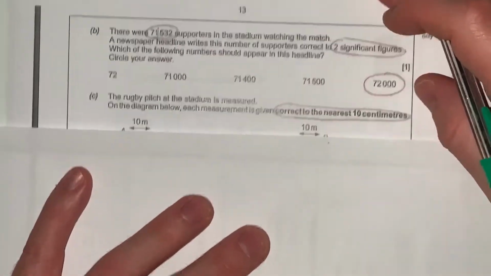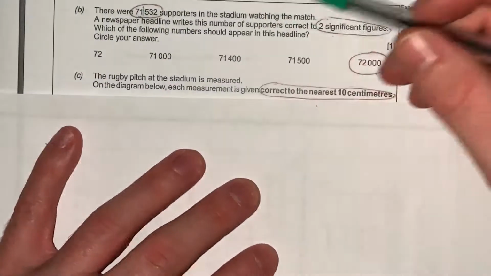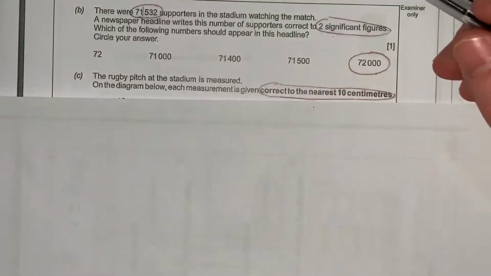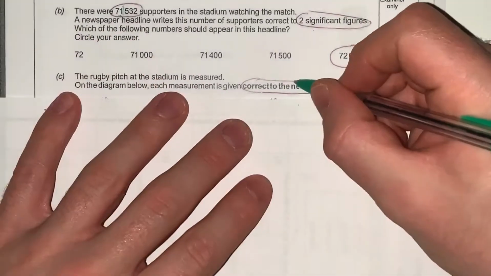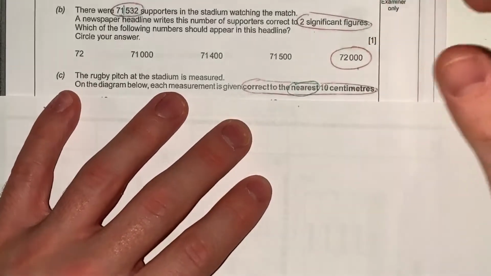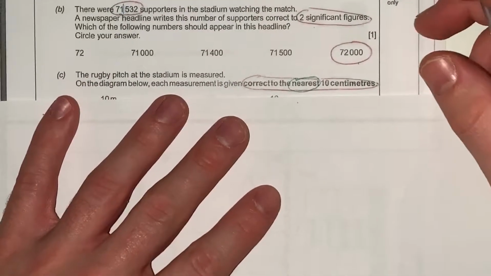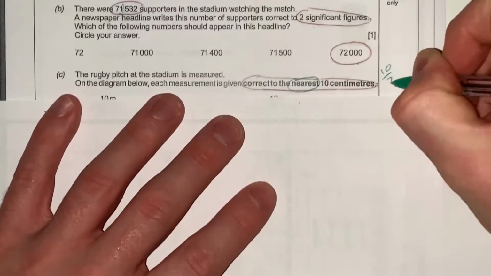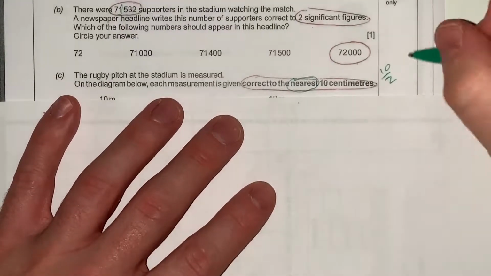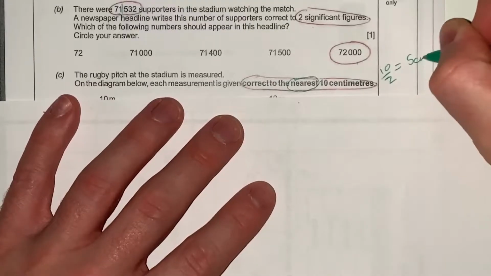Next one then. The rugby pitch at the stadium is measured. On the diagram below, each measurement is given correct to the nearest 10 centimetres. So now you see this, I'm hopefully thinking that you would remember upper and lower bounds. If something is rounded to the nearest 10 centimetres, remember, halve whatever it's rounded to, and that's 5 centimetres.